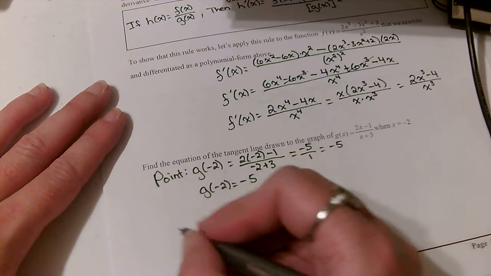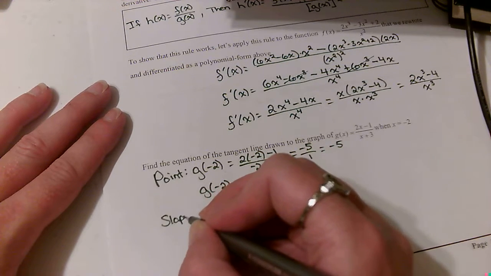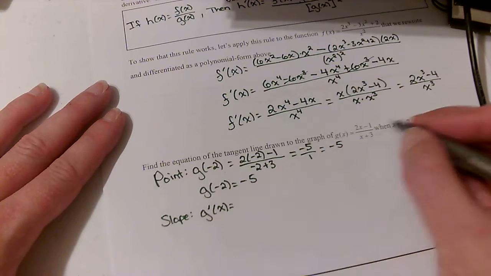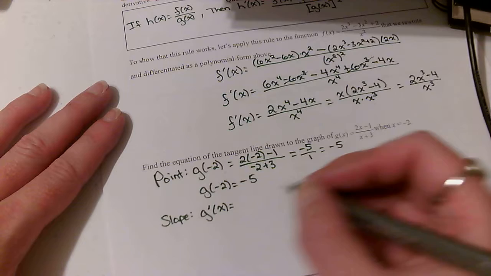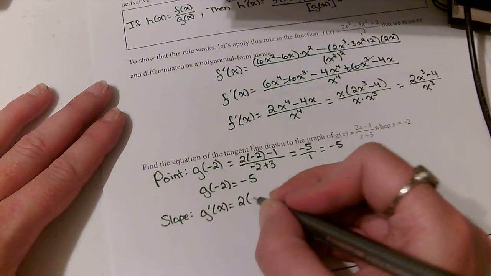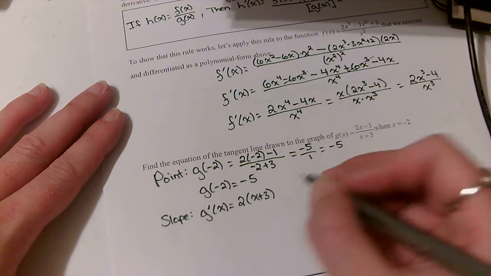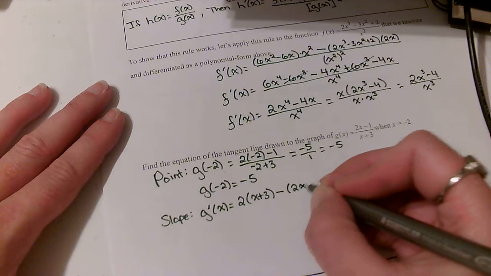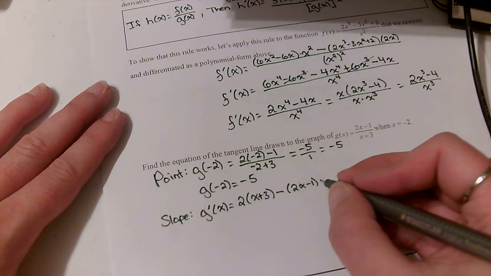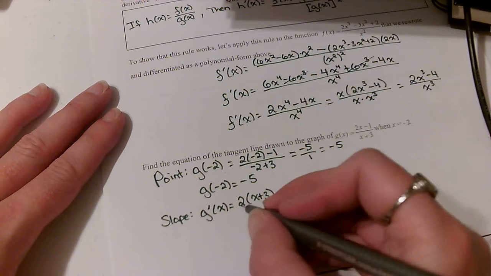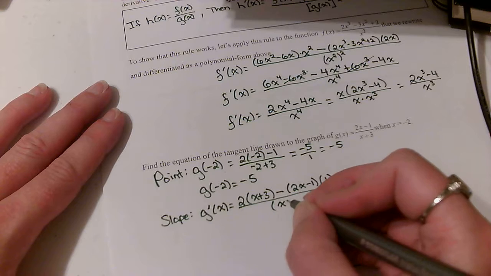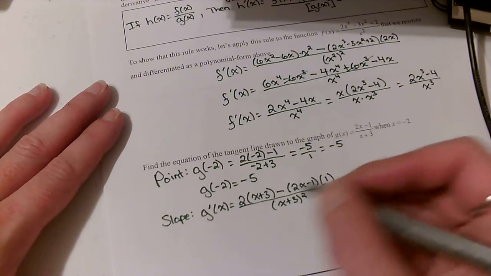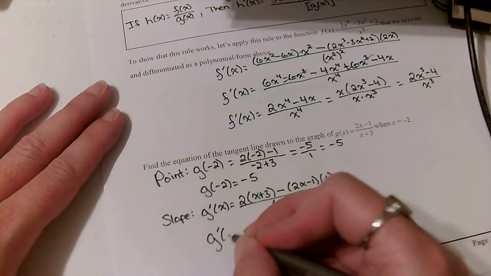To find the slope, I need to find g prime. The derivative of the first times the denominator minus the numerator times the derivative of the denominator, all over the denominator squared. So I'm going to plug in -2.